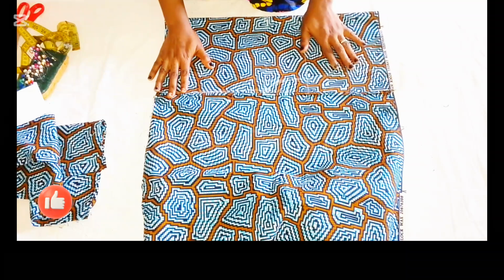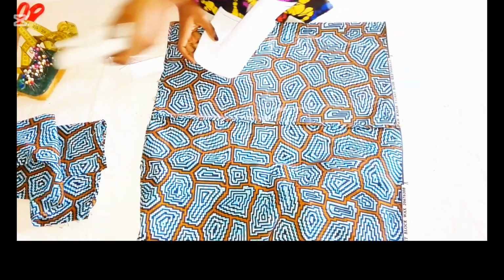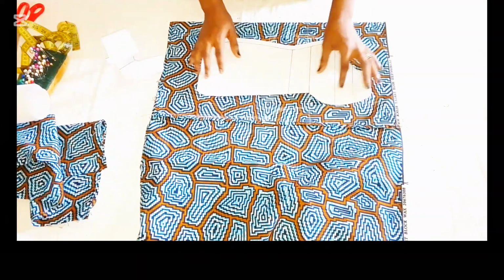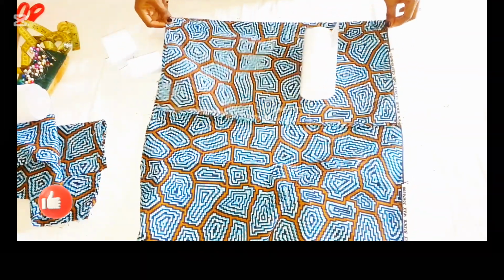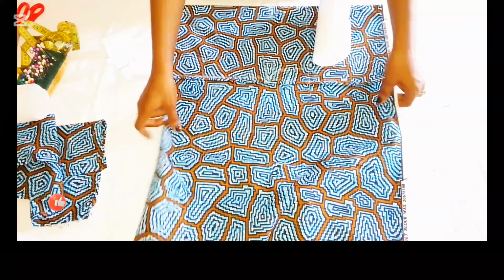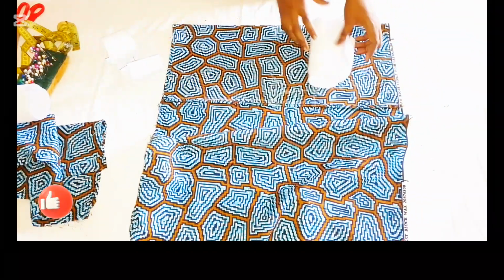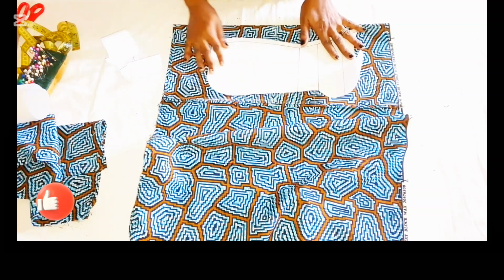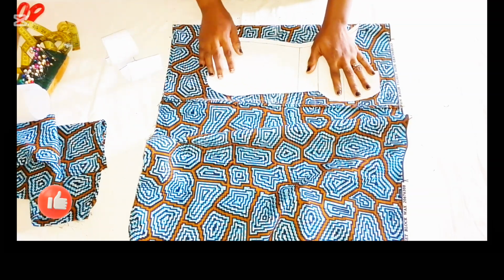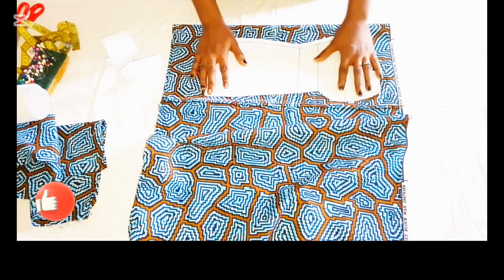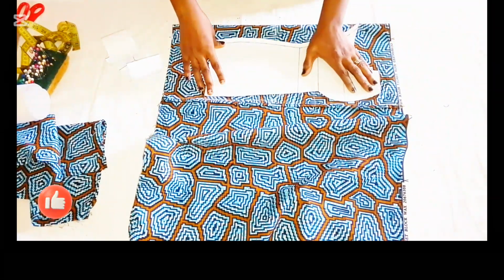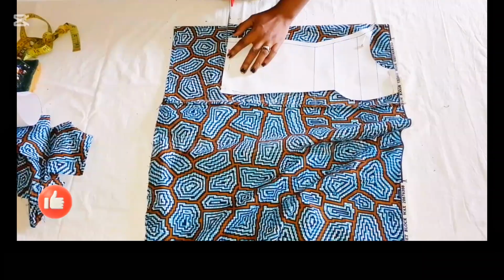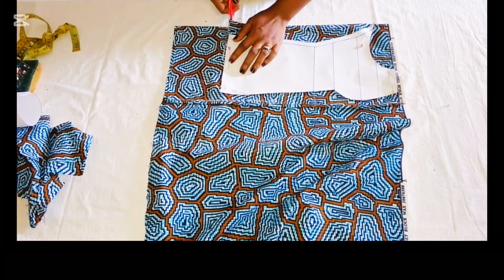So this is pretty simple if you already know how to draft and cut the basic bodice and the bustier block. You can always go to my page, scroll down and check how I've done the previous ones. That way you would understand what I'm doing in my next videos. I wouldn't want to be going back and forth doing the same thing. But once you've watched that video, this would make sense to you. That's how to draft a bustier and cut a bustier, so you would understand it.